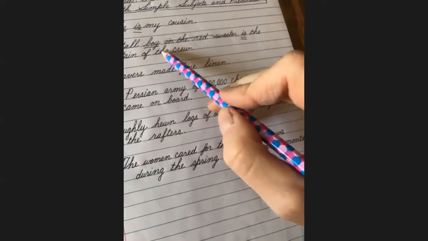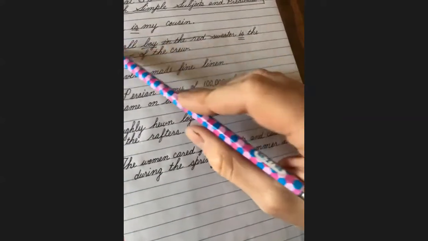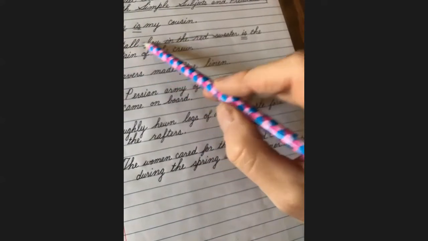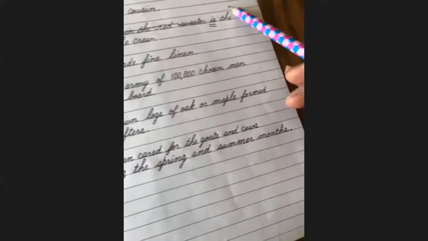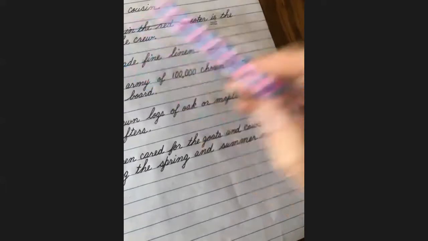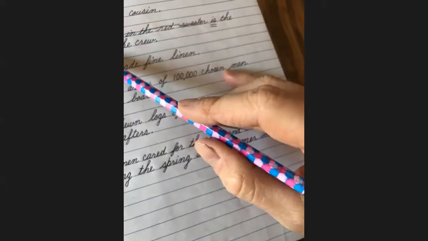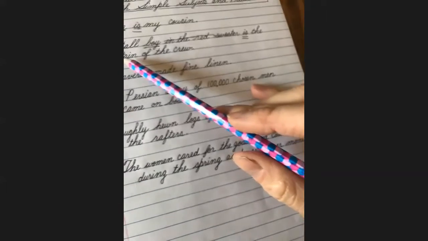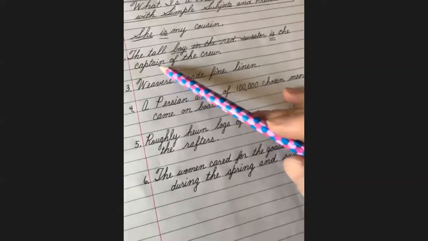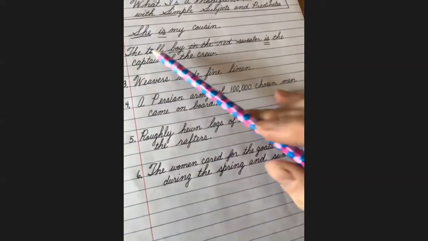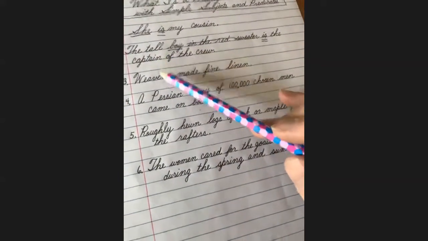Again, modifiers would describe it. So the boy, tall boy, those are modifiers describing the noun. Captain, the captain, right? The crew, modifiers that describe the noun. Modifiers can also describe verbs. Again, we'll focus on those in a different video.